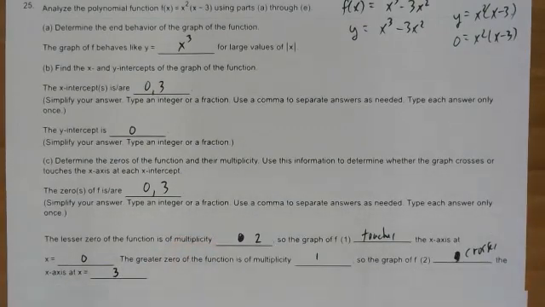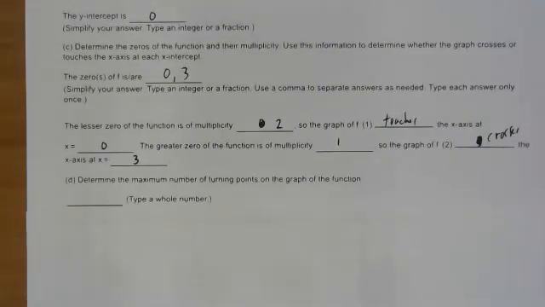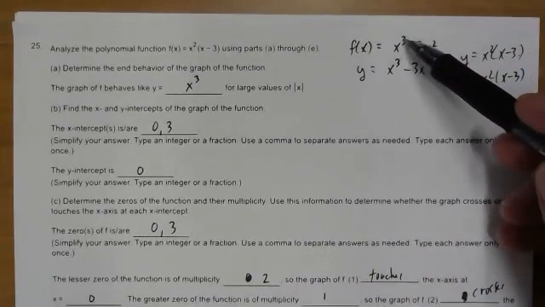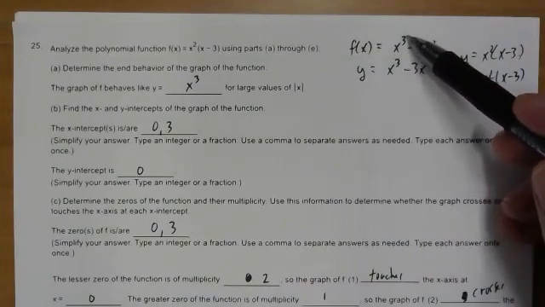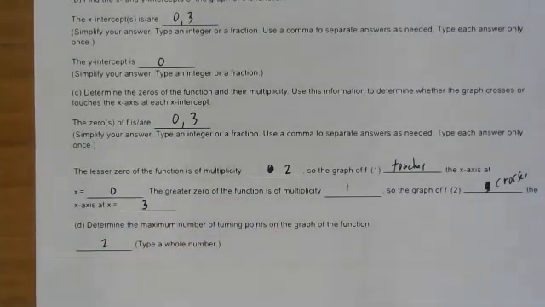Sometimes it's hard to interpret exactly what they're asking. And then finally, they say determine the maximum number of turning points. Turning points is determined by the largest exponent on your variable. If it's 3, the number of turning points is always 1 less. So the maximum number of turning points is 2.